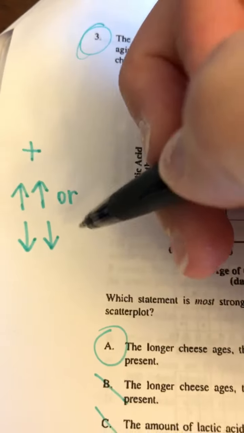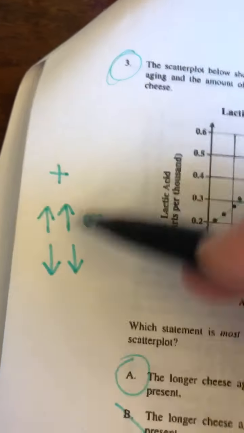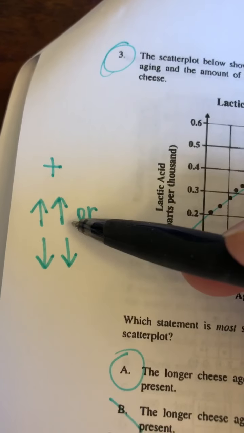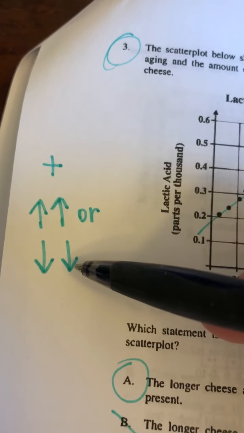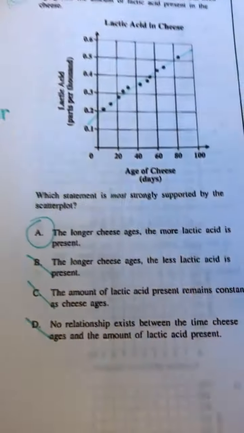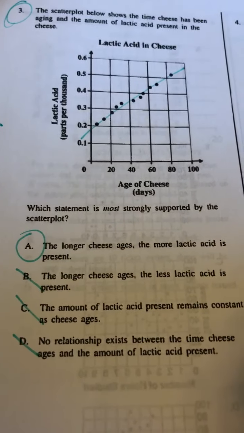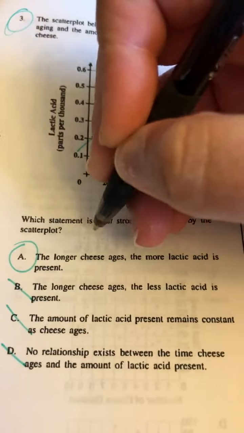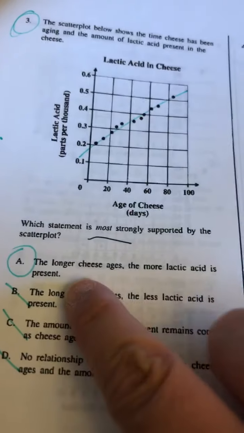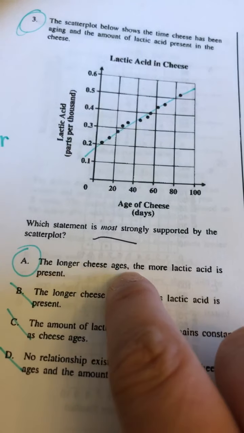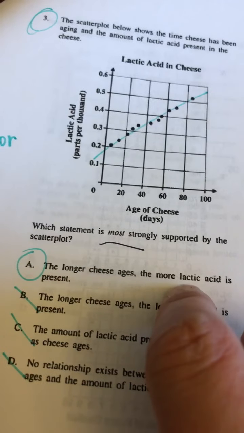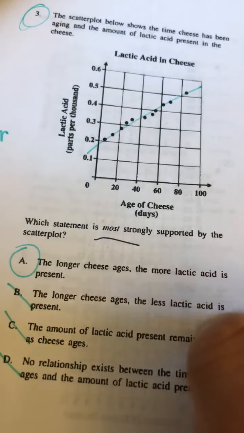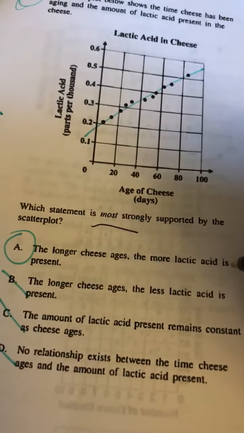Positive correlations, they have to agree. So it's positive when you agree, right? So either your X and Y have to both be increasing, or your X and Y have to both be decreasing. So when I actually read my answer choices, and it says most strongly, but they have to agree. So the longer cheese ages, the more lactic acid is present. So I've got more and more. So that is an agreement. So that would be a positive correlation.